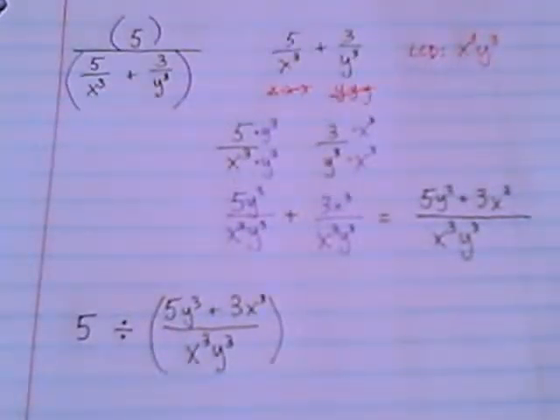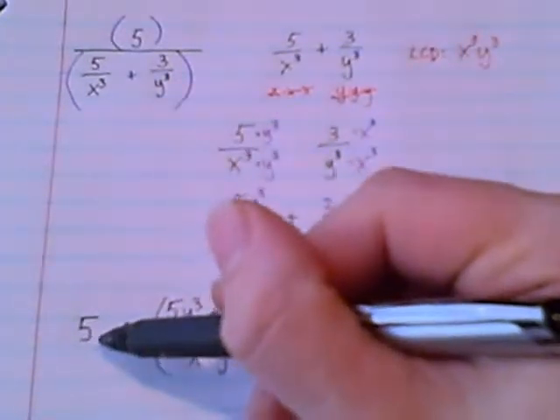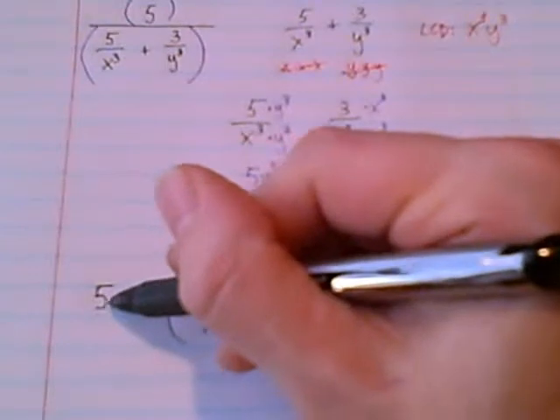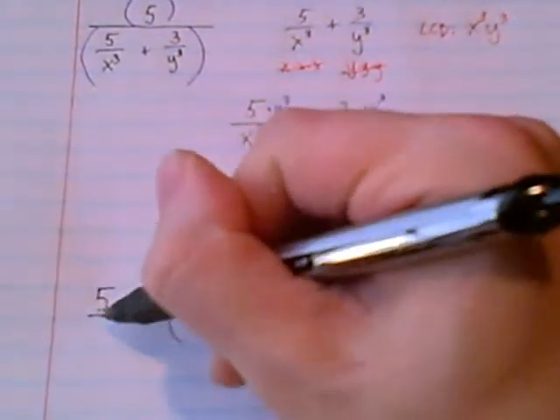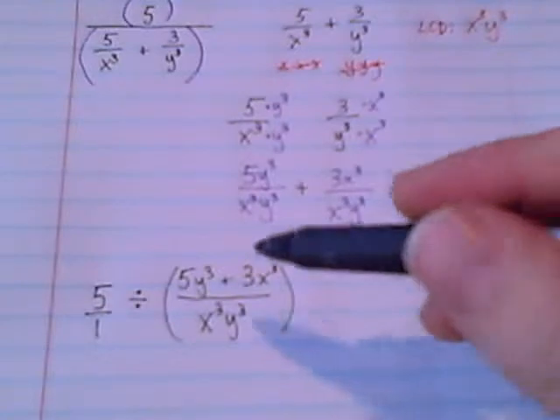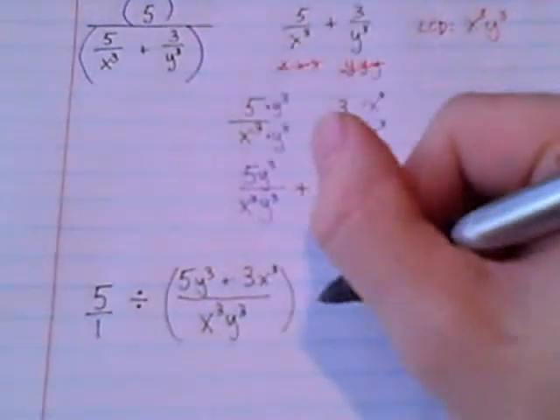And to divide, we like to flip that second fraction and multiply. If you're not feeling so certain about seeing just that whole number 5, what I would recommend is make it look like a fraction. So any whole number, we can make it a fraction by using a denominator of 1. So 5 over 1 divided by this fraction.